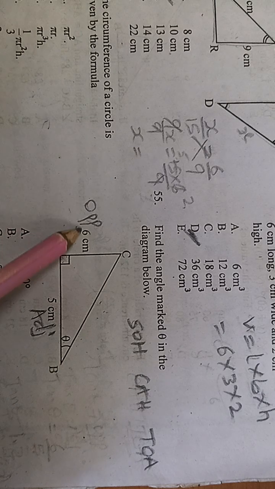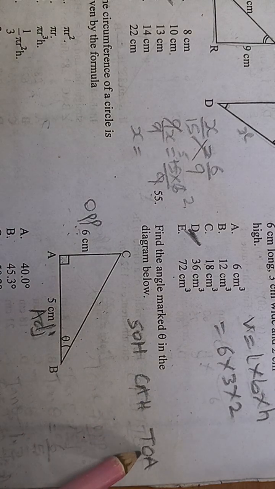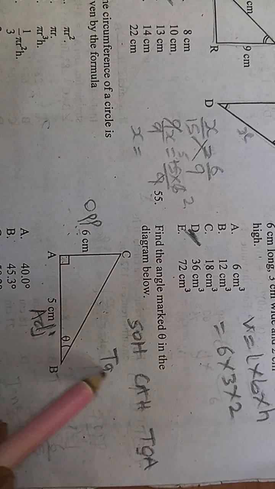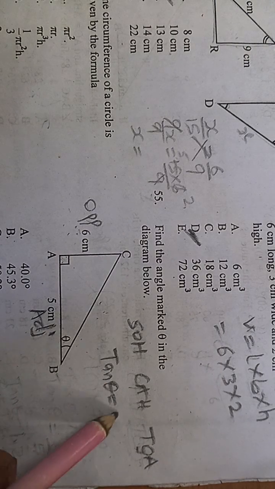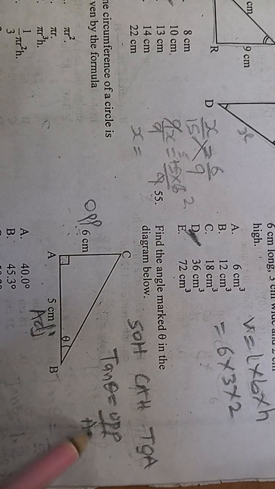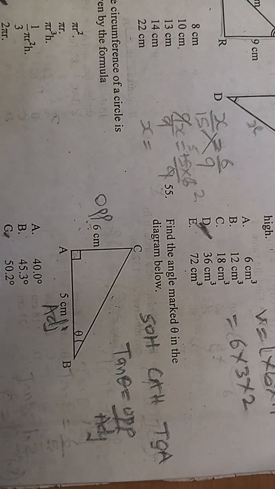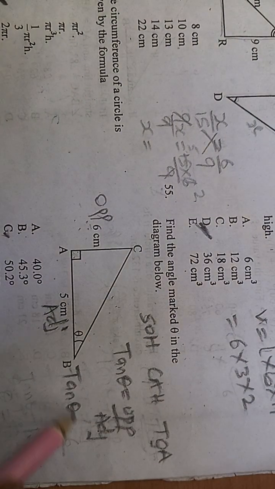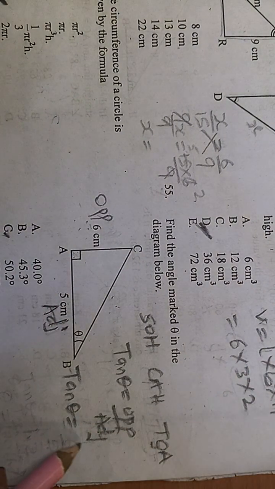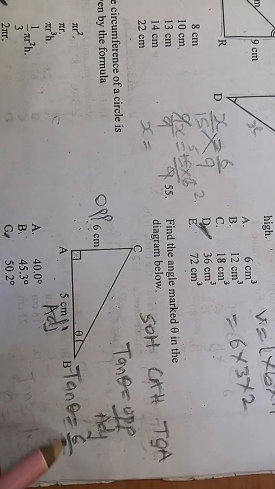So we have opposite, we have adjacent, so we are going for TOA. Opposite over adjacent, TOA. The T is tan theta, the O, opposite, the A over adjacent. So our theta is what we are looking for. Then we know our opposite as 6 and our adjacent as 5.